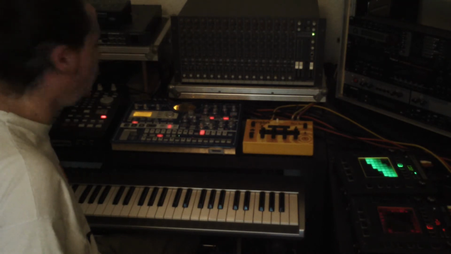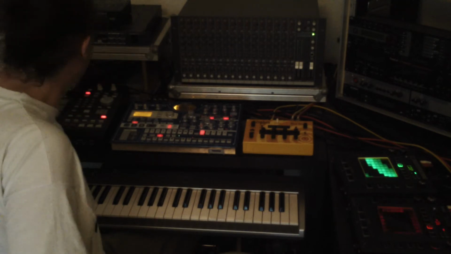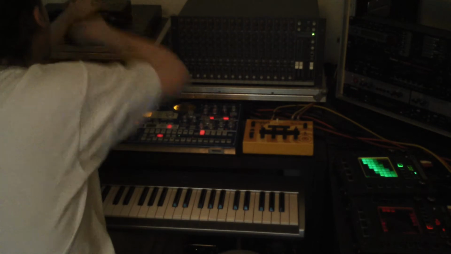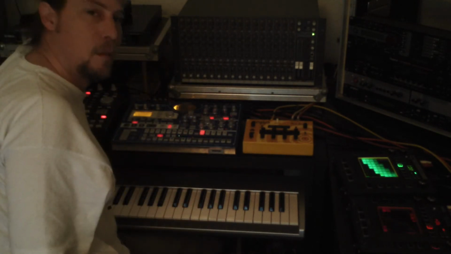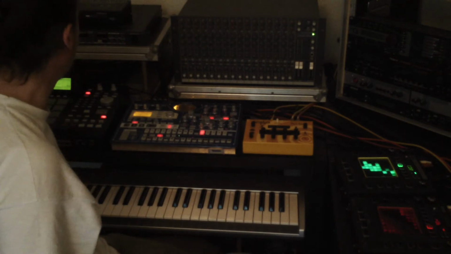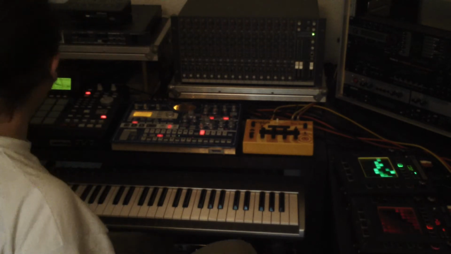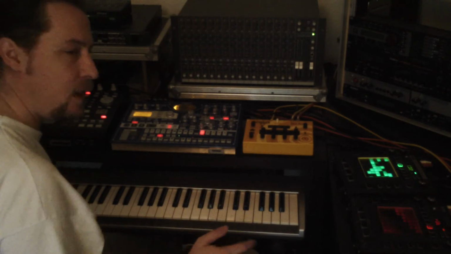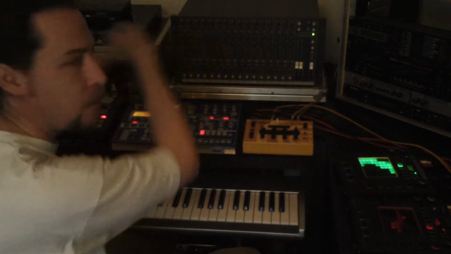And in this case I'm using Midi input 3 because the Midi out of the KP3 is hooked up to the Midi in number 3 on this unit here, and that's connected to the Midi input B on the MPC. So that's how this connection is made.